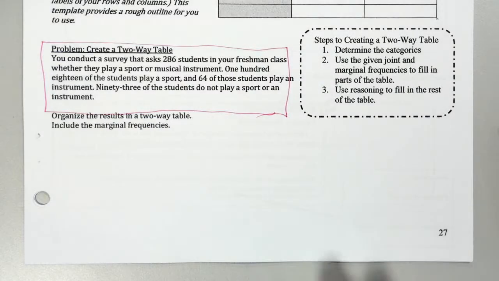So I'm going to go ahead and read the problem. It says you conduct a survey that asks 286 students in your freshman class whether they play a musical instrument or a sport. 118 of the students play a sport and 64 of those students play an instrument. 93 of the students do not play a sport or an instrument. Wow, that's a lot of information. So what I'm going to do is break it down and just ask some very specific questions.